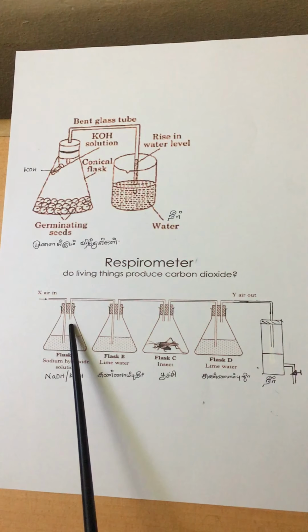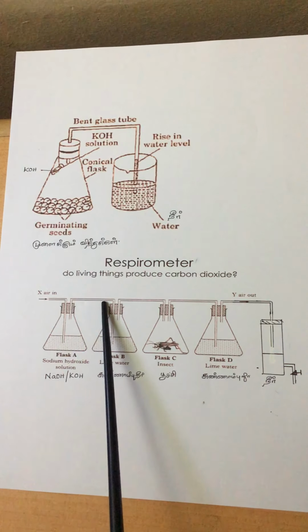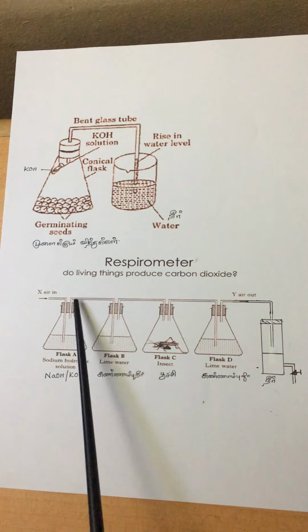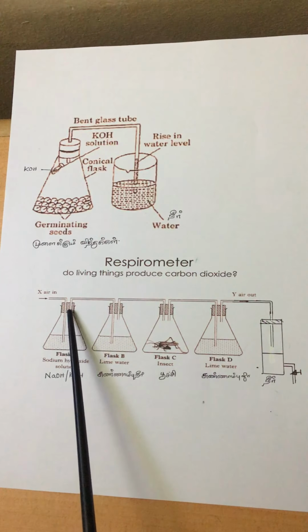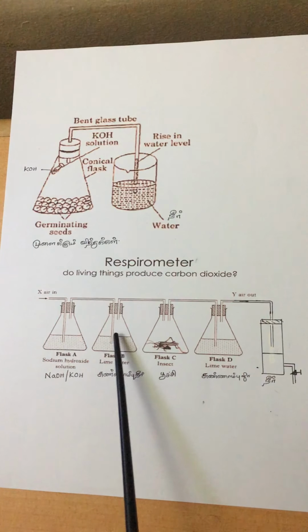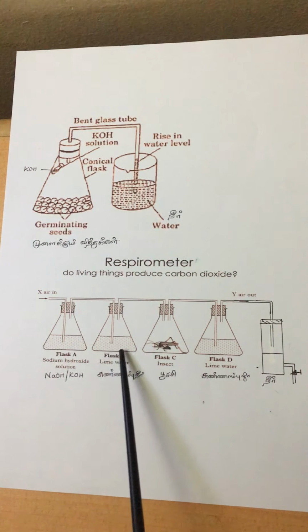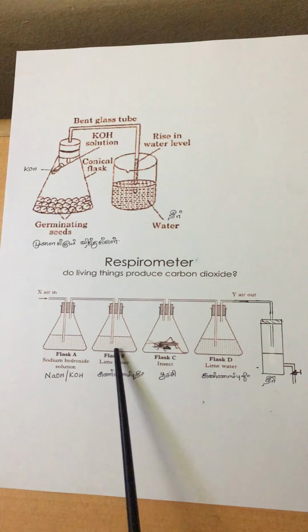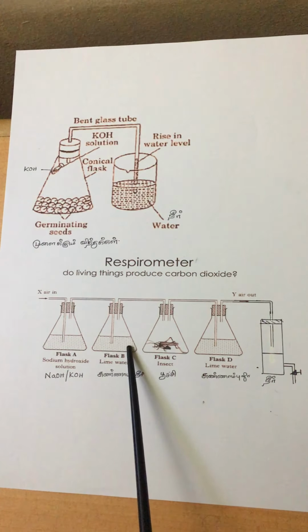So the air released from flask A does not contain CO2. Carbon dioxide is not in the air moving in this tube. Therefore, the lime water in flask D does not turn milky, because no carbon dioxide is in the entering air.